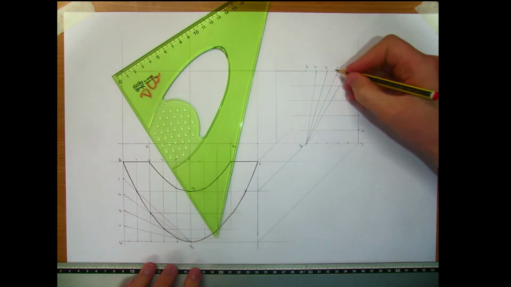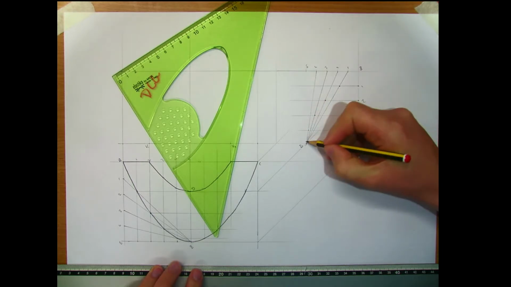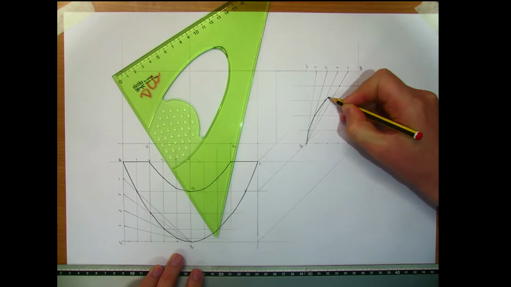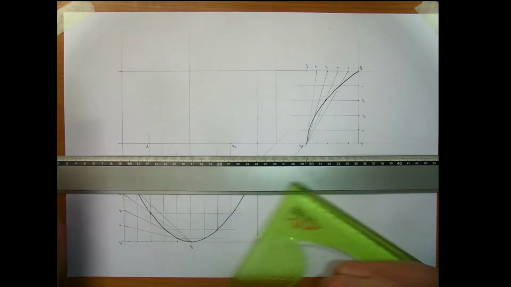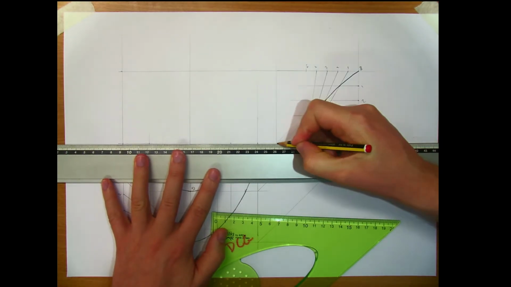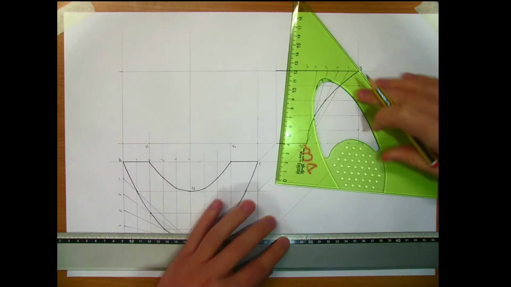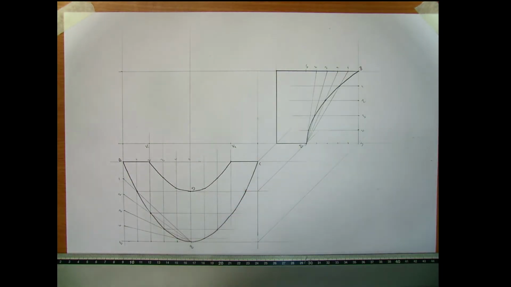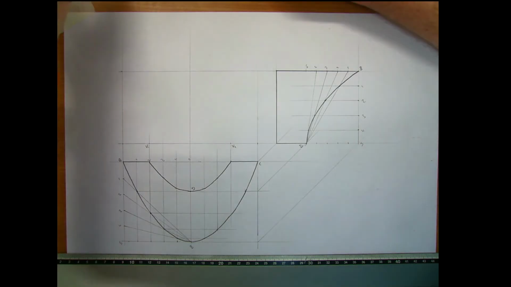Okay, again, where the ones cross each other, points on the curve, 2s, 3s, 4s, join all of these back up. And this will complete our end view. So that completes part B of this question, drawing our end view.